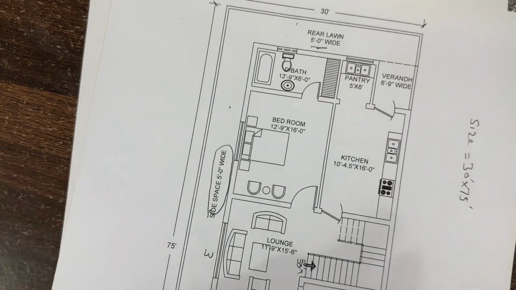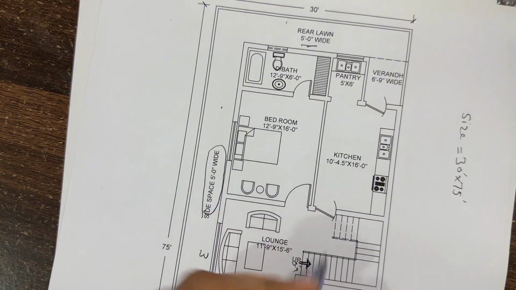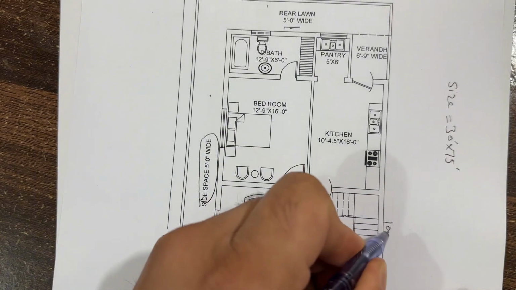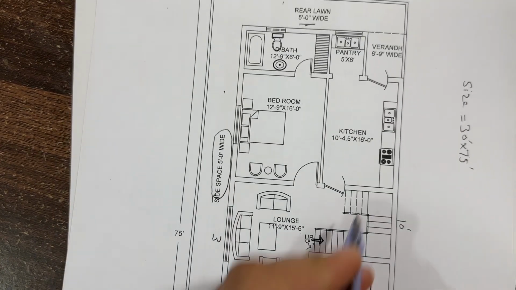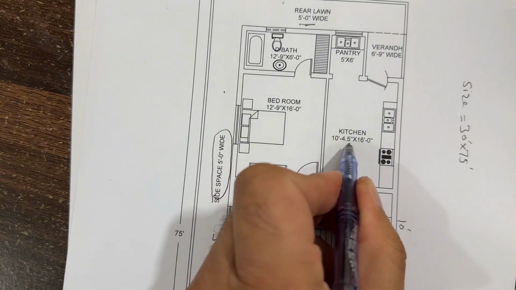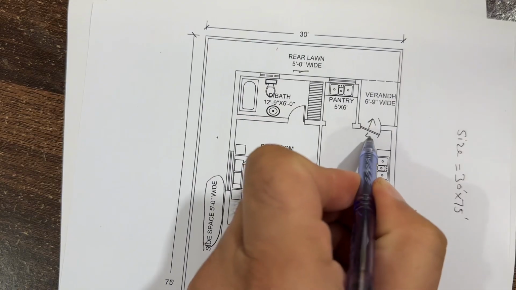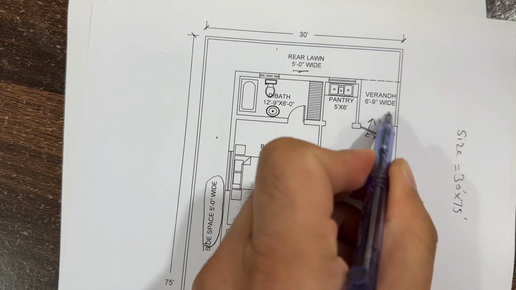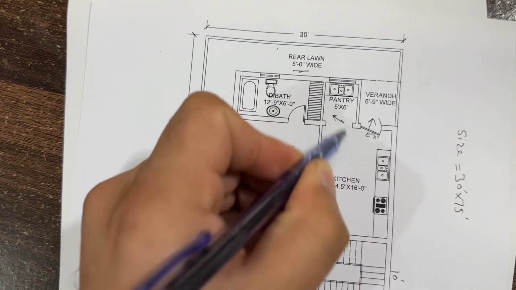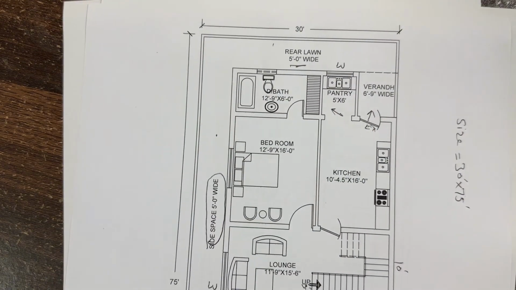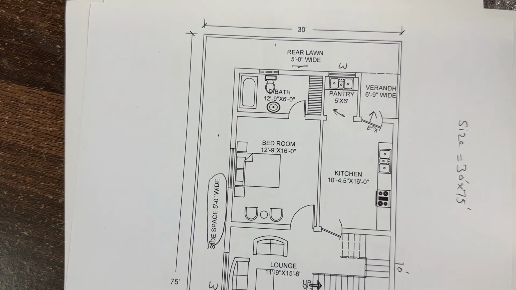Next, guys, you can see here this is a stair hall, you can say, which is about 10 feet width. Guys, you can see this is a kitchen. Size is 10 feet 4.5 inches by 16 feet, and this is veranda. And this is exit door also to the back side, 6 feet and 9 inches. This is pantry. Size is 5 feet and 6 inches. This is its window right to the back side lawn, which is 5 feet width.